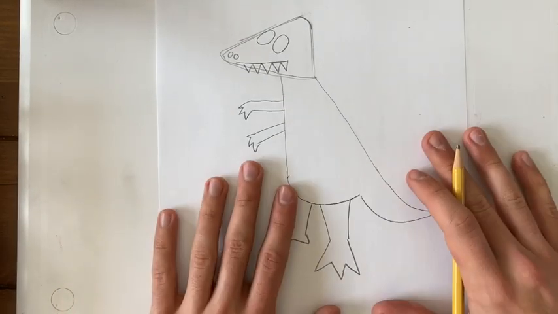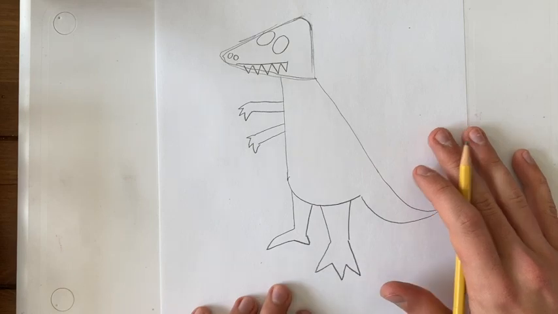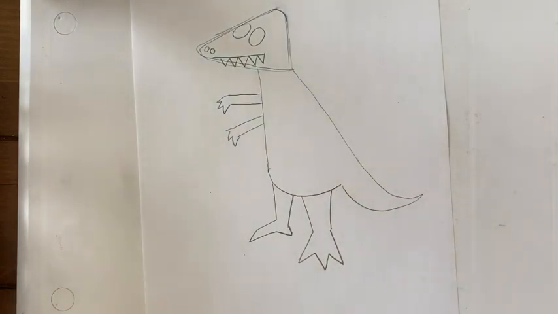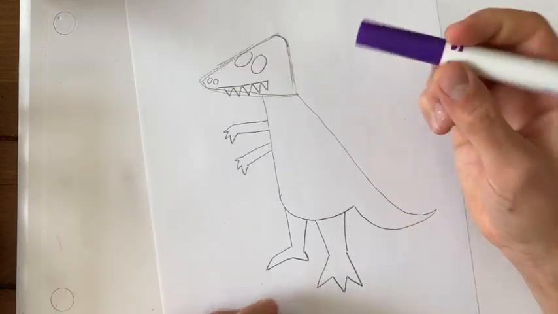All right, from here, I'm actually going to start adding some color to this dinosaur. Jean-Michel's dinosaur is black. I think I'm going to make mine purple, just to change it up a little bit.